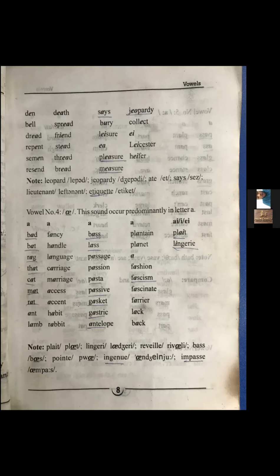Yes. So unlikely examples, note, you can see it in leopard, and then jeopardy, and then we have it in et, and then we have it in says, and then we have it in lieutenant, like I was telling you, and then we have it in etiquette.